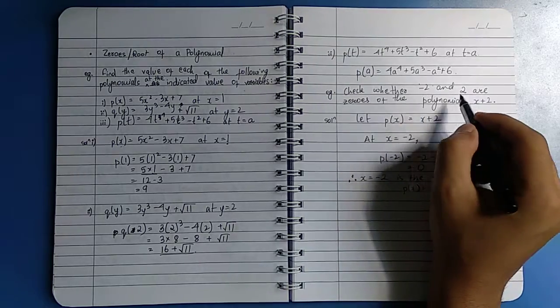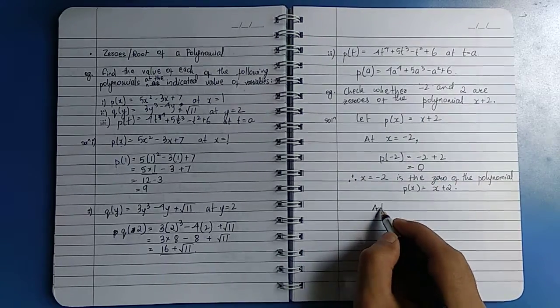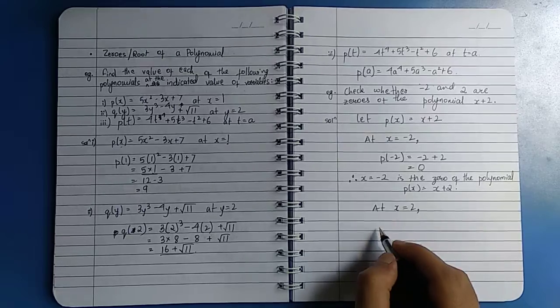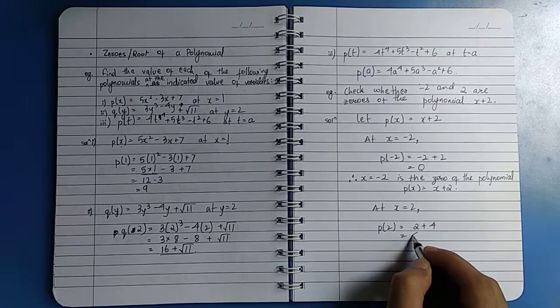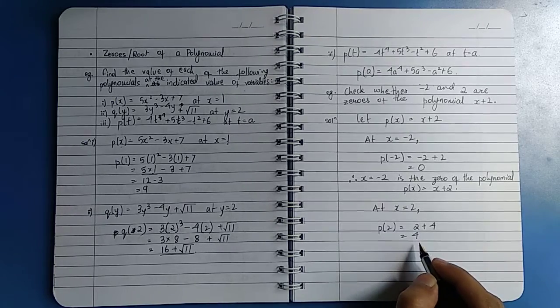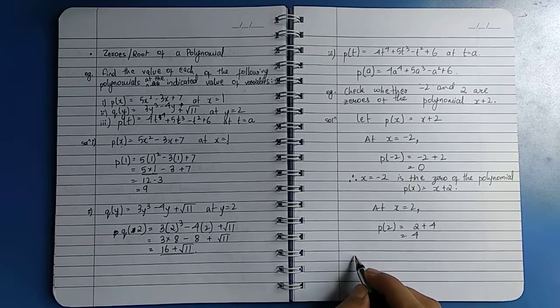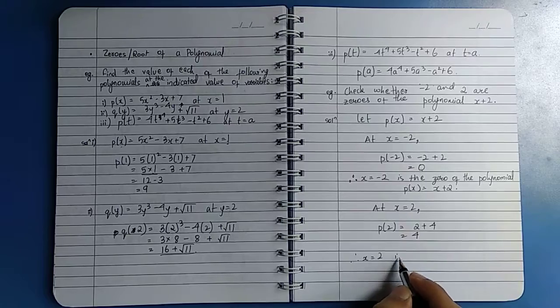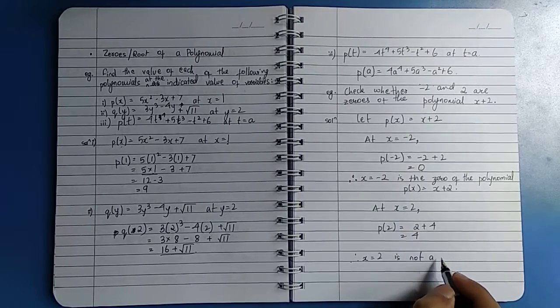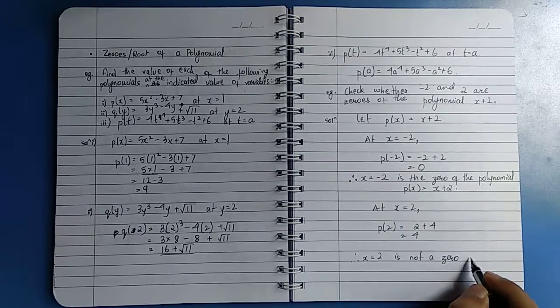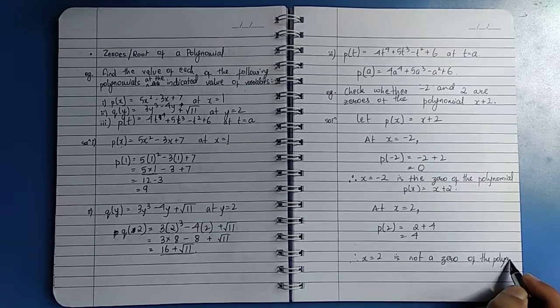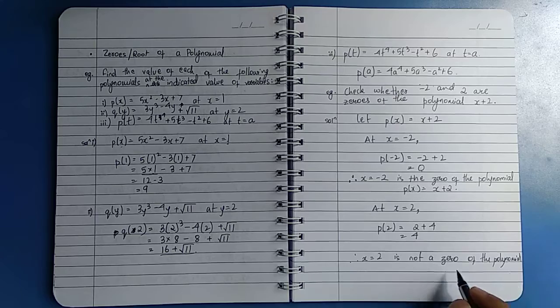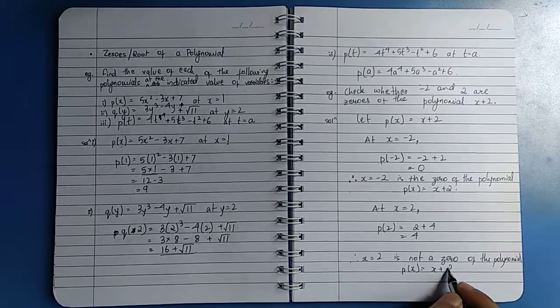Now we checked at -2, let's check at 2. At x equals 2, p of 2 equals 2 plus 2, that is equal to 4. As the value we got is not 0, therefore x equals 2 is not a 0 of the polynomial p of x equals x plus 2.